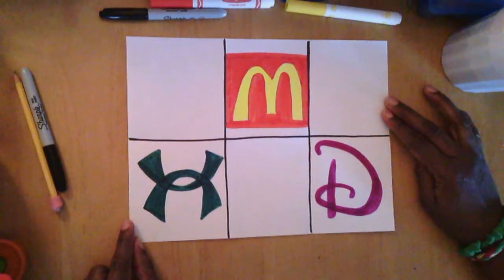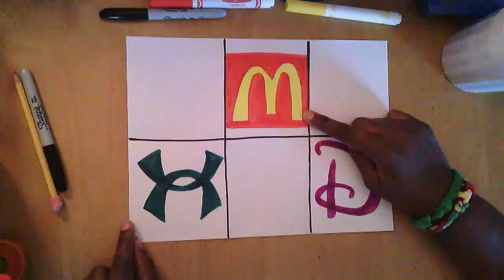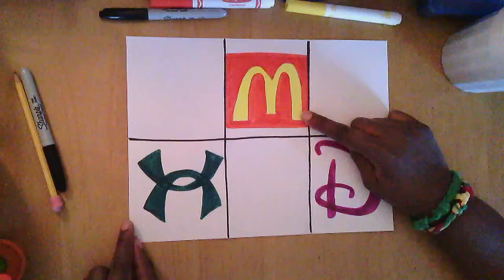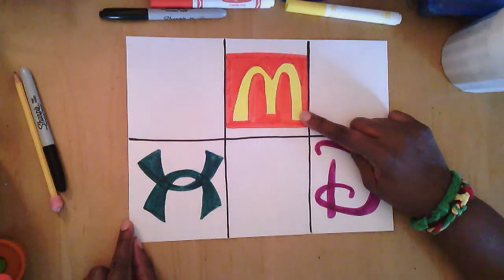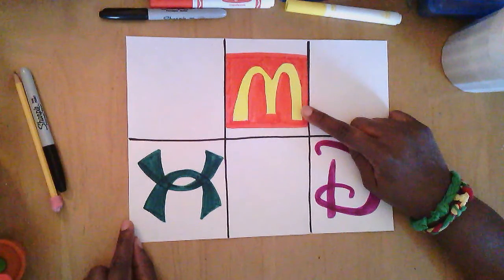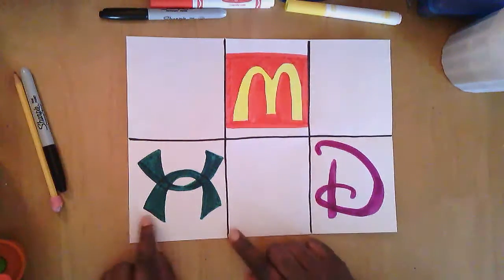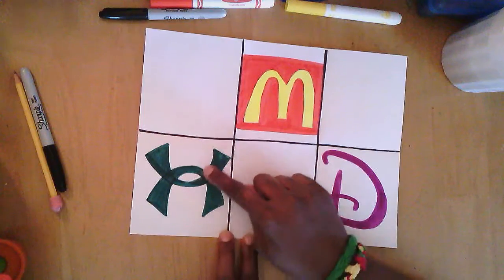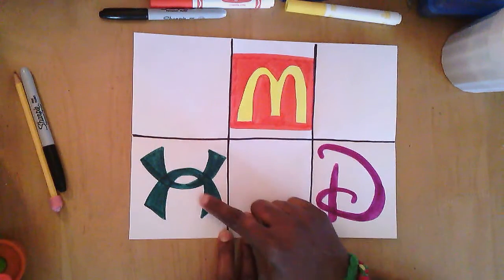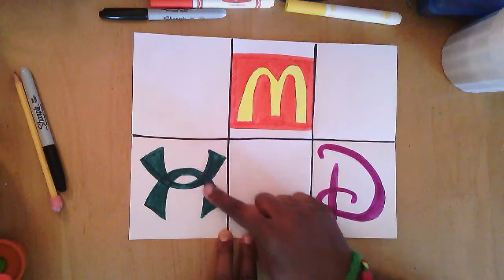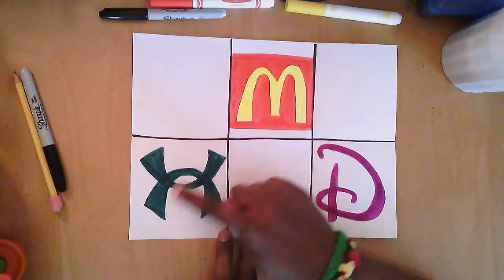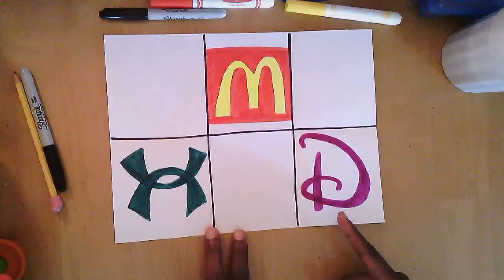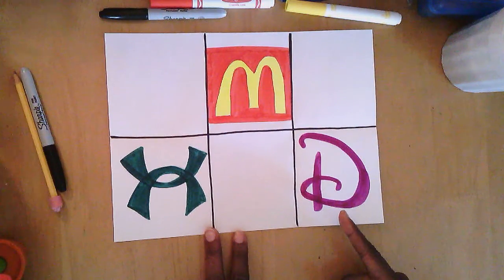And so McDonald's has their golden arches. Their M is very recognizable. Even without the rest of the word, we know that M is for McDonald's. This Under Armour logo is made by two curves. One is for the U and the other one is for the A in this little part right here. So it's Under Armour. And of course, Disney. Who doesn't know that Disney D?